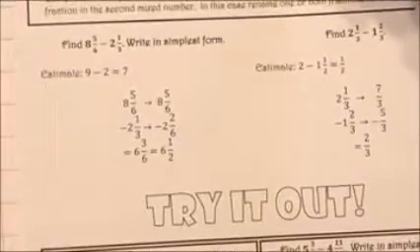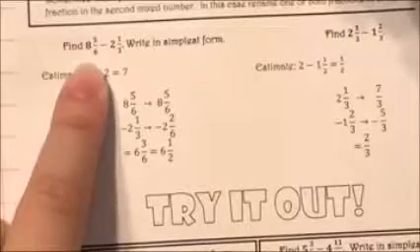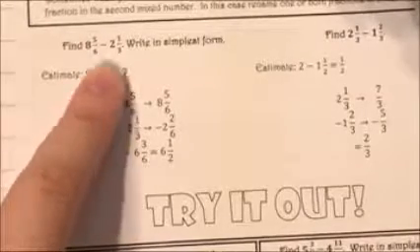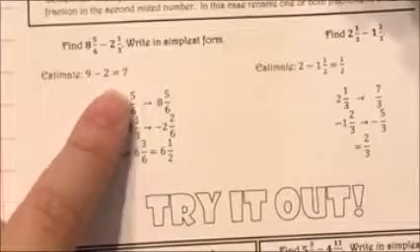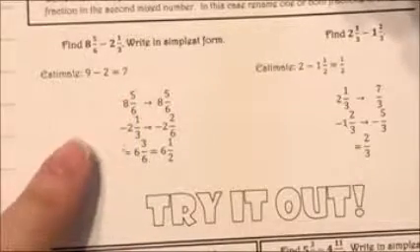The first example is find 8 and 5/6 minus 2 1/3, in simplest form. I can estimate: 8 and 5/6 is close to 9, 2 1/3 is close to 2, so 9 minus 2 will give me 7. So it should be somewhere around 7.